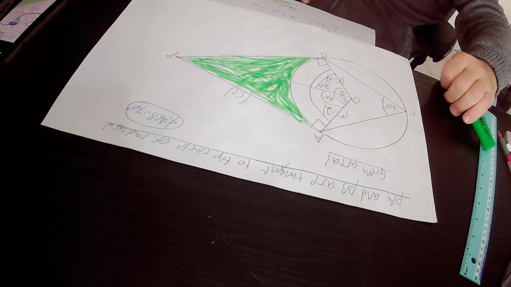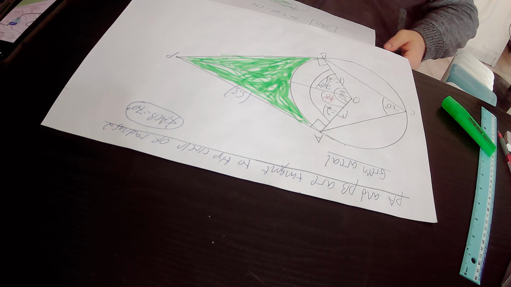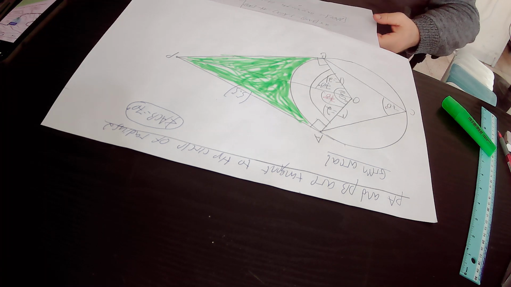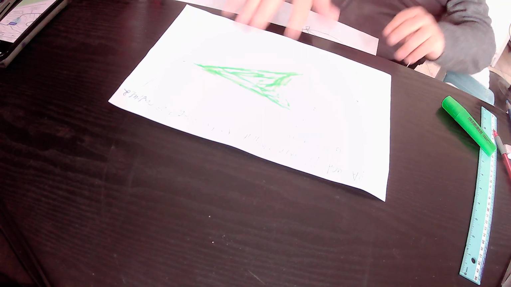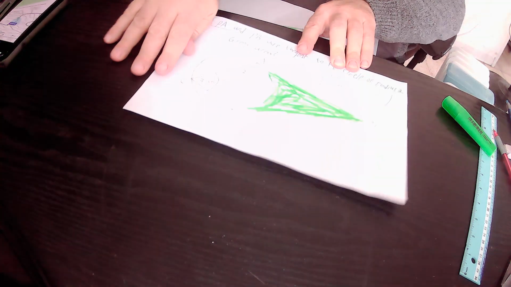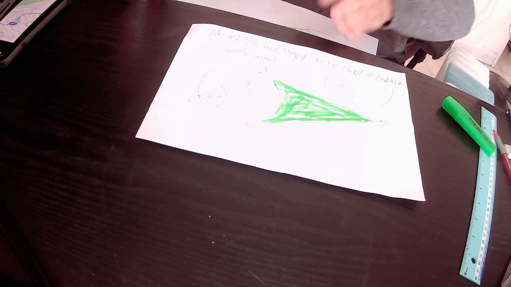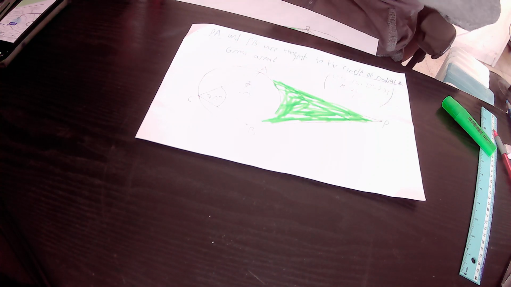Okay, so in the next step I will summarize the lecture. In this lecture we found out the area of this green shape. So in the drawing we have a circle.